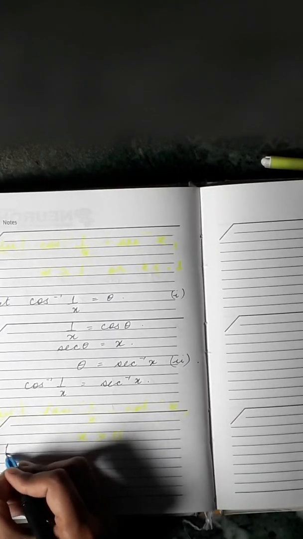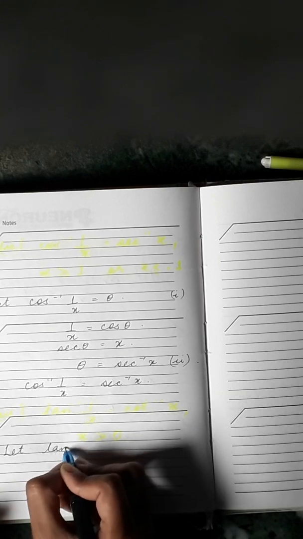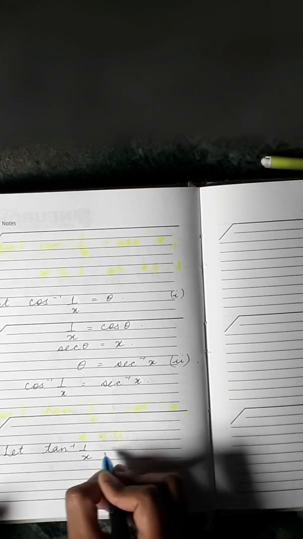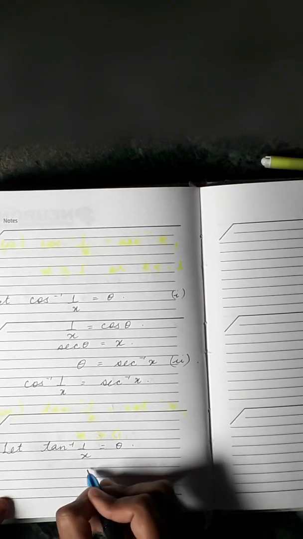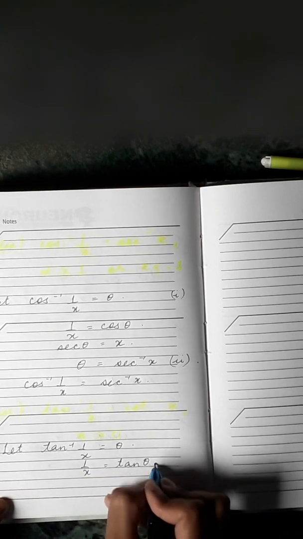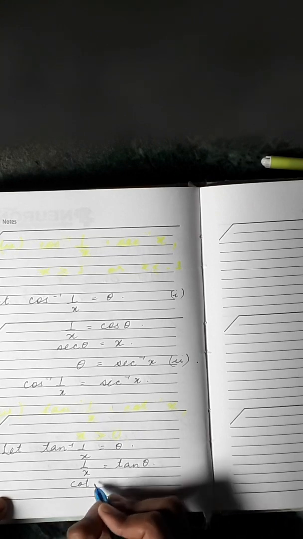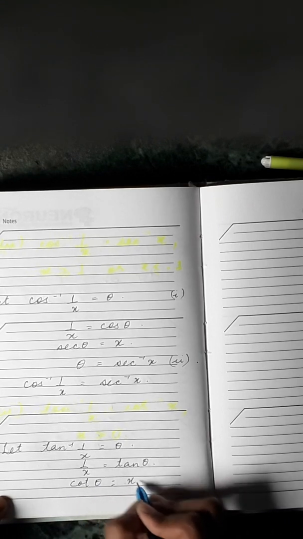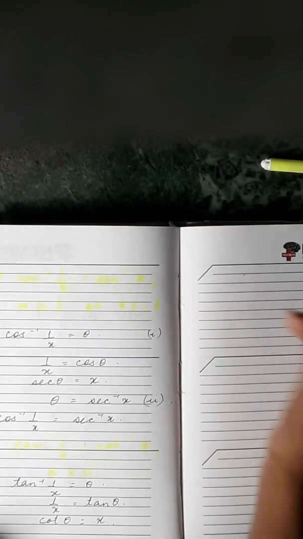This proof is also of the same type. You have to first let tan inverse 1 upon x be equal to theta. Then 1 upon x is equal to tan theta. Cot theta will be the reciprocal of tan theta, that is x.